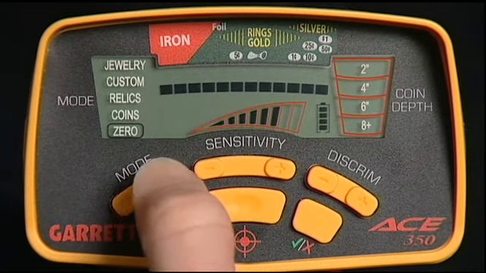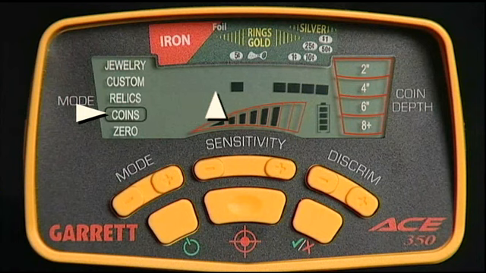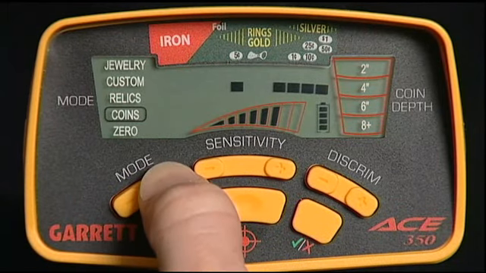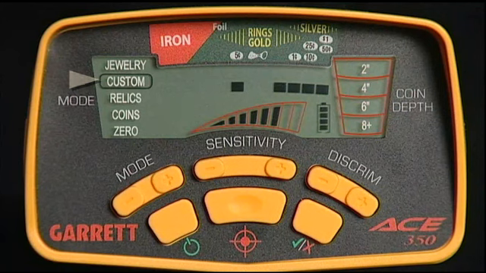Garrett's Factory Set Coins mode offers discrimination that responds ideally to conditions normally encountered in coin hunting environments. The Custom Discrimination mode enables you to design your own treasure hunting mode.